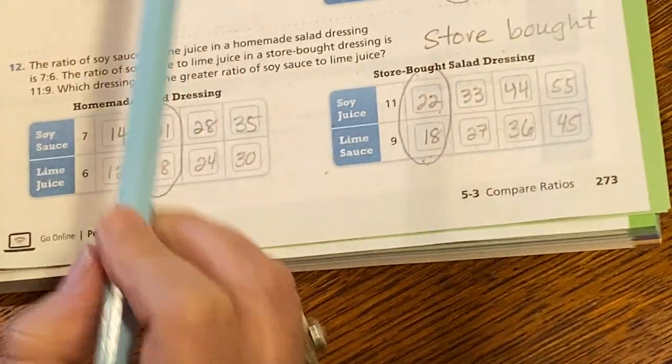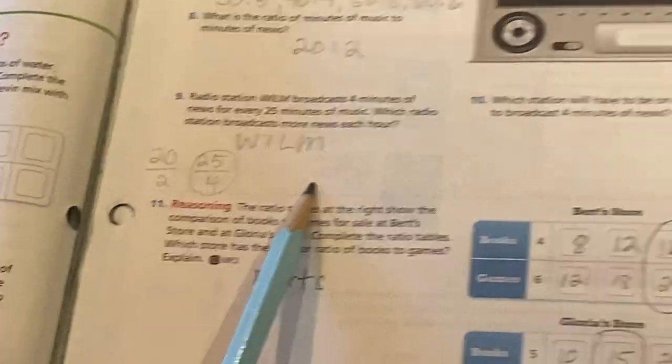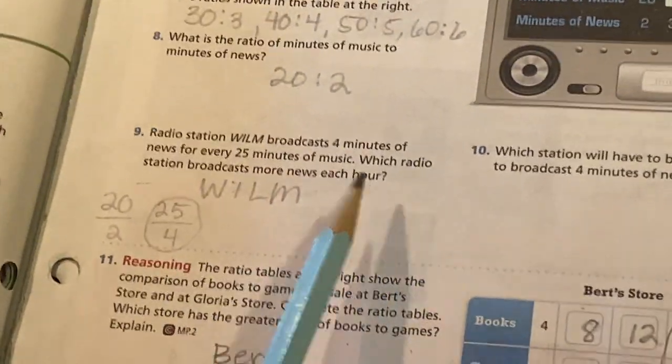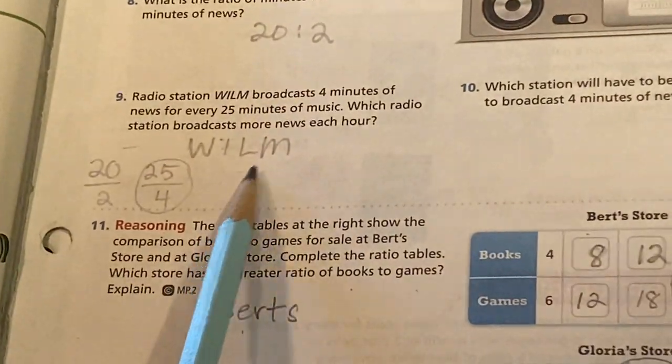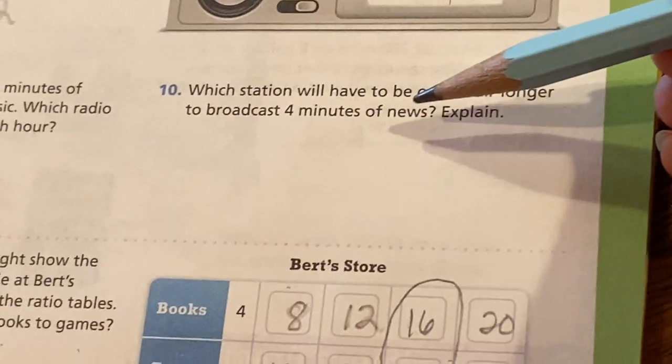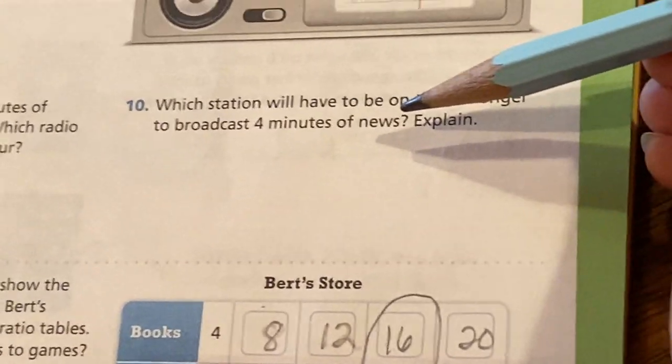Now, I think I also asked you to do this one up here, so let's take a look. Which radio station broadcasts more news each hour? WILM. Which station will have to be on the air longer to broadcast 4 minutes of news?